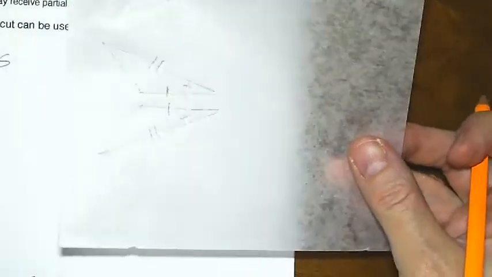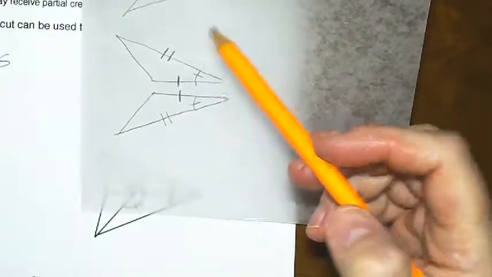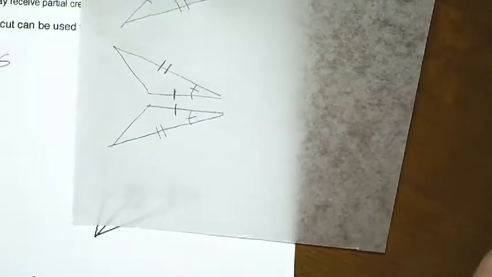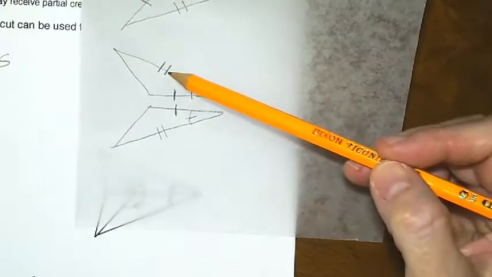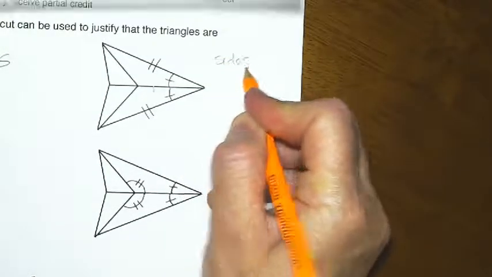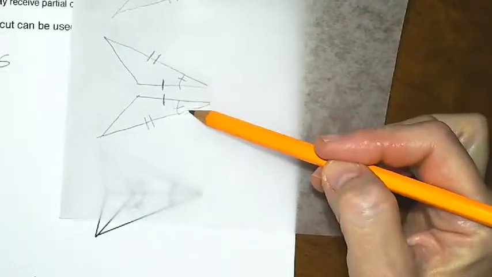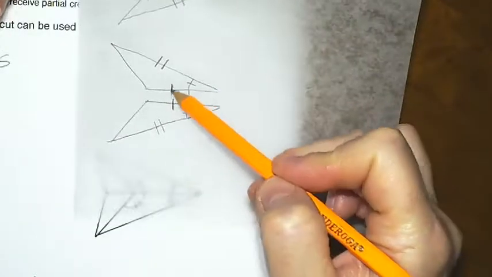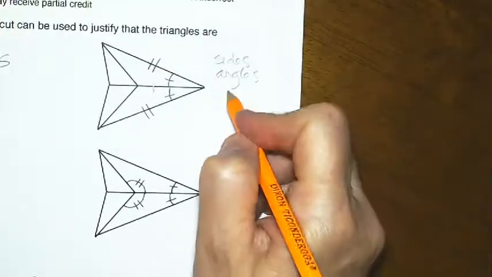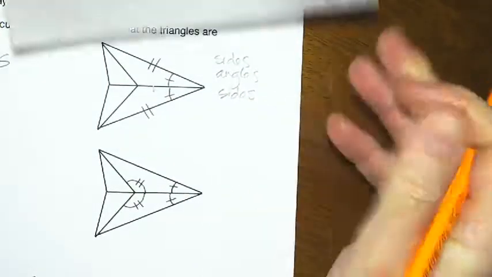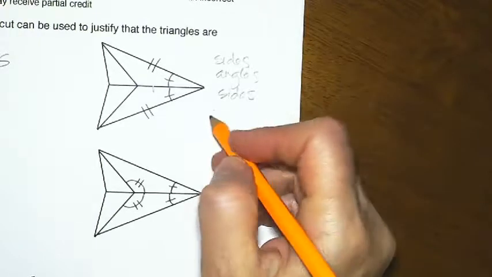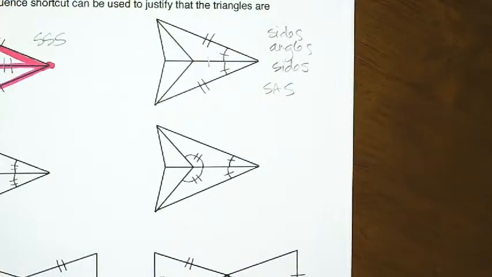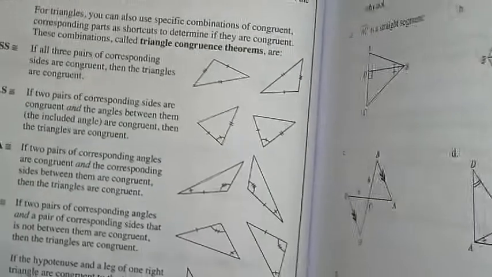If you look at these two triangles, what we did in class is we wrote down what was congruent. So you have a pair of sides. That would be a good way to show your work. You have a pair of angles, and you have another pair of sides. So you've probably already guessed that these are congruent by SAS, and let's just read this together.